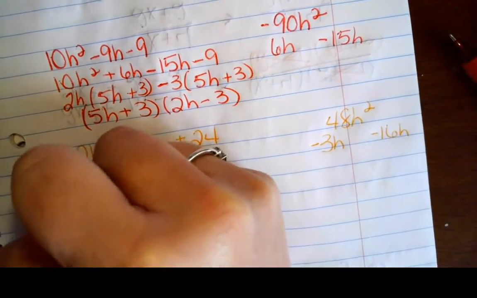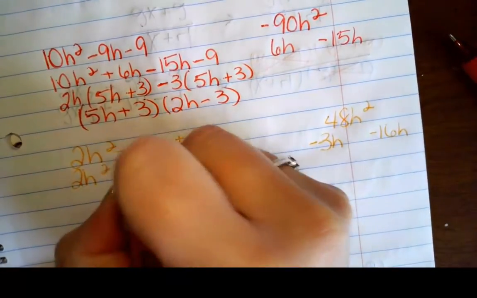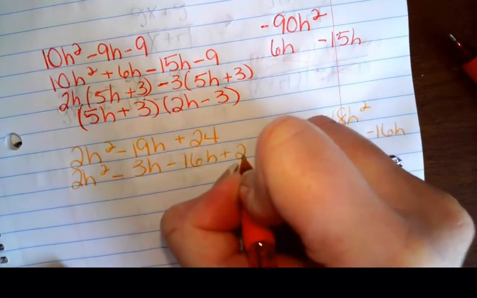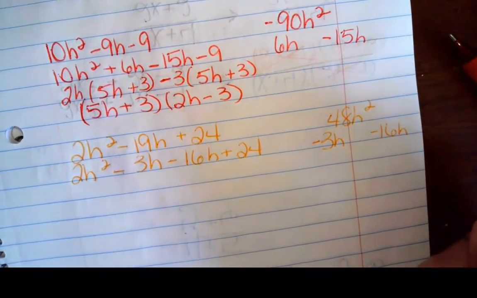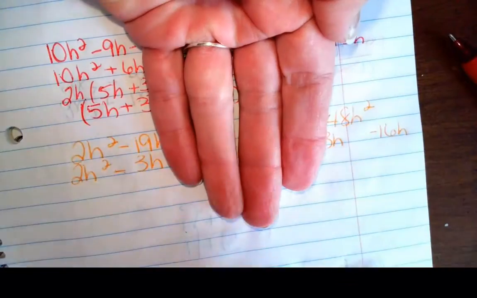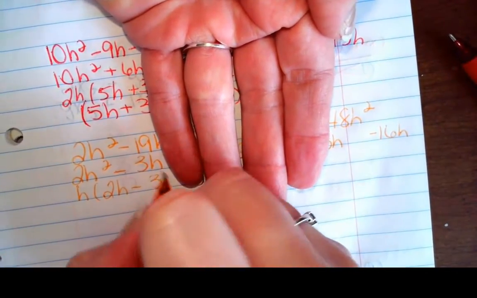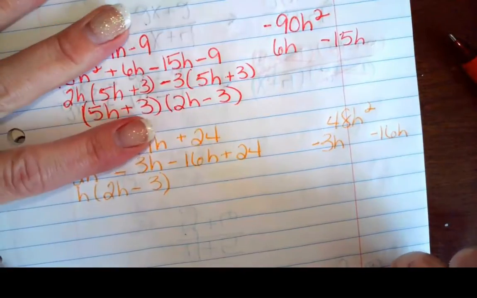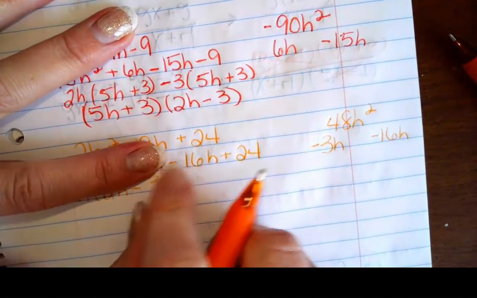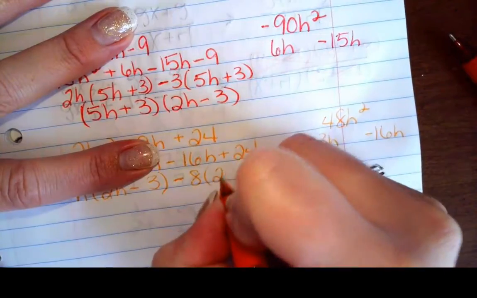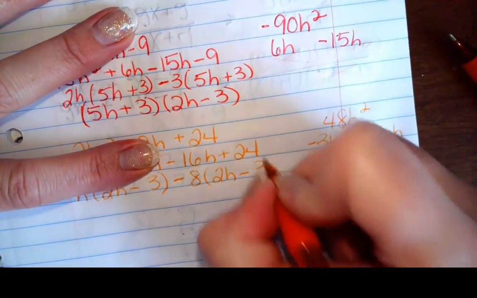So rewriting 2h squared minus 3h minus 16h plus 24. So look at just your first 2. I can factor out an h. That leaves me with a 2h minus 3. Look at your last two. I'm leaving off negative, and I can pull out a negative 8. So that's going to leave me with a positive 2h and a negative 3.